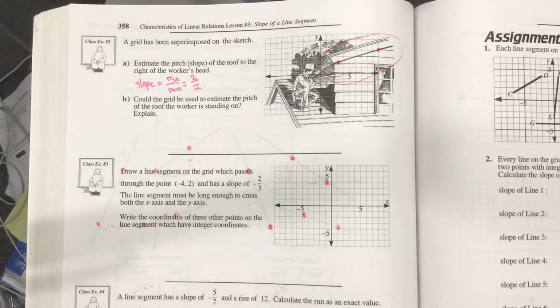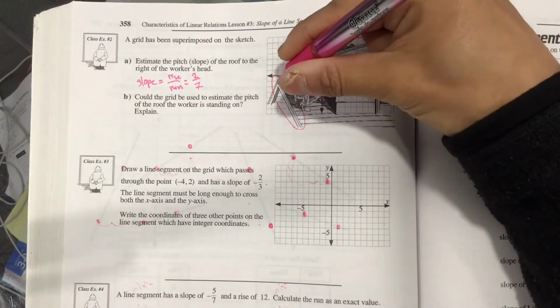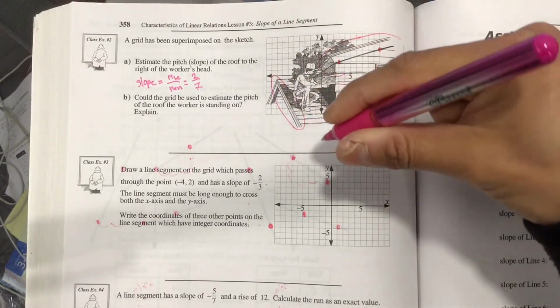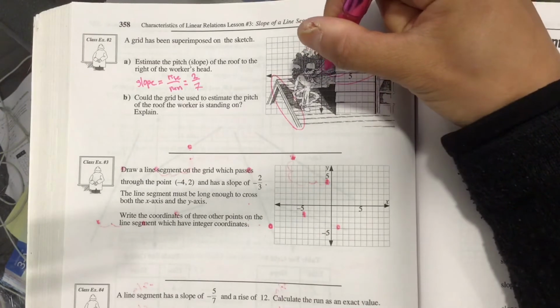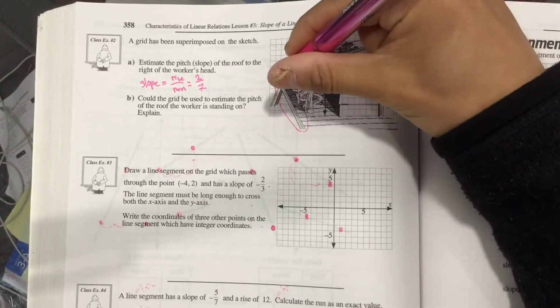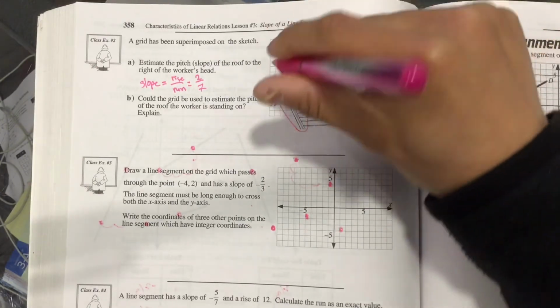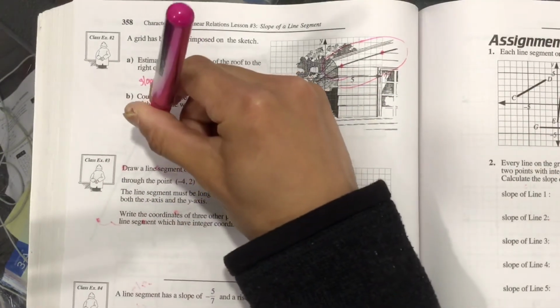In part B, we want to think about, could the same grid be used to estimate the pitch of the roof the worker is standing on? And so that's this pitch here. And the answer is no, because this part of the roof is coming out along the z-axis, which we haven't discussed. There's a third dimension that we don't use with the Cartesian plane. We're only looking at the x and the y direction. But this pitch of the roof would be coming out of the page, and so it's not on the same plane. So no.